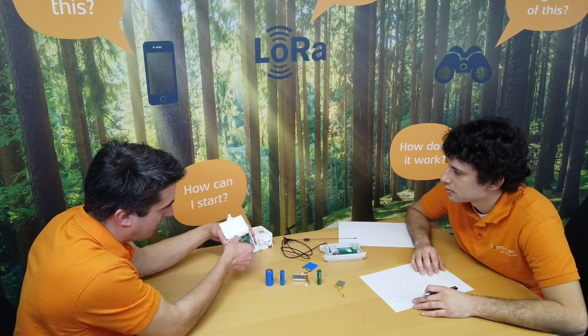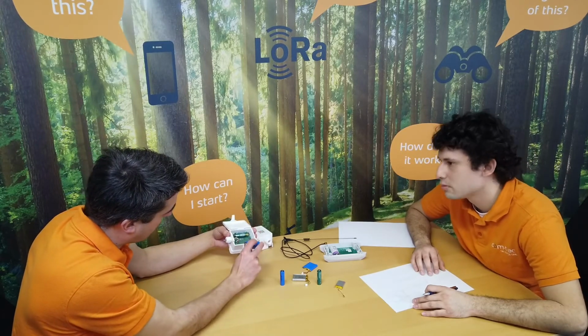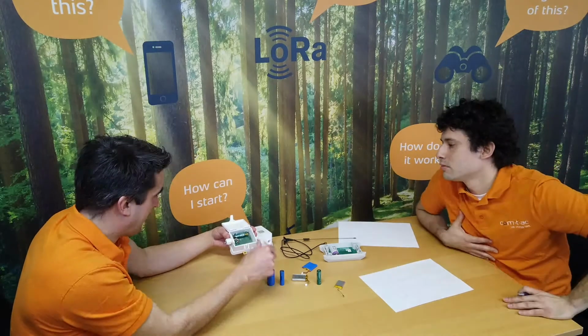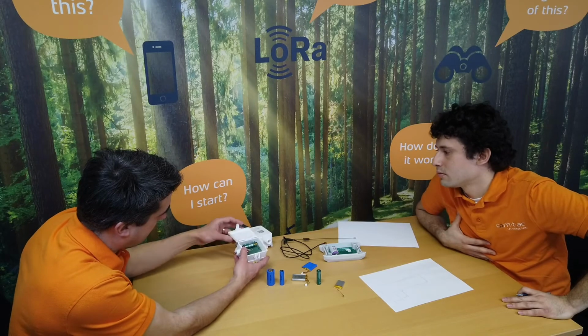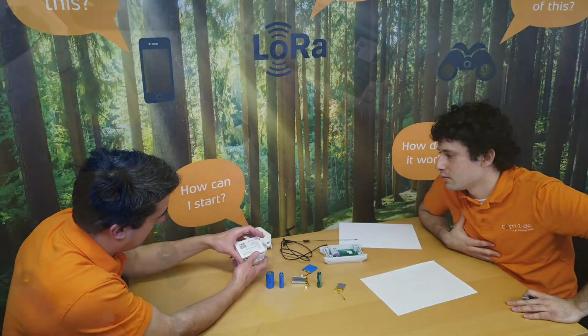Because of what Stefan said before, it is exactly these points that are really important and help us reduce the cost of ownership of a product. So these are really important things when developing a device.